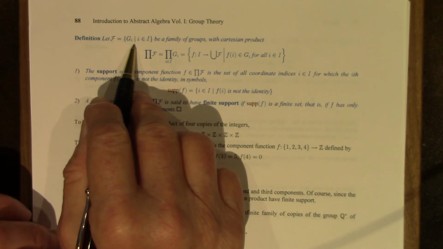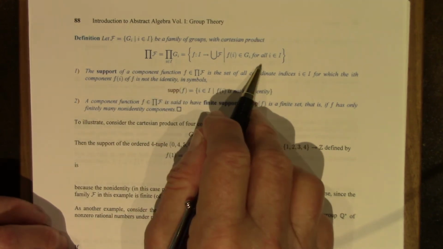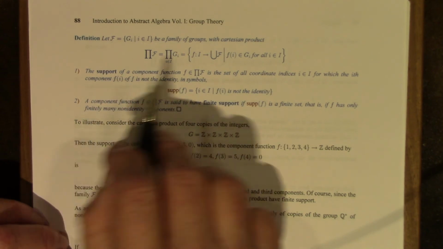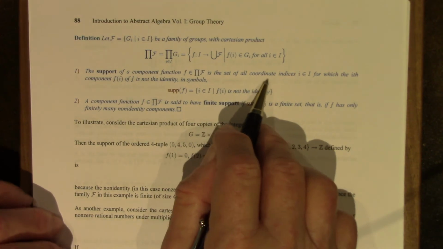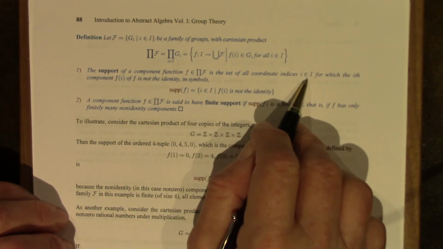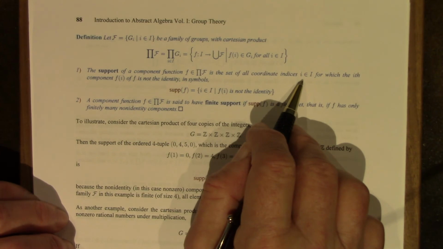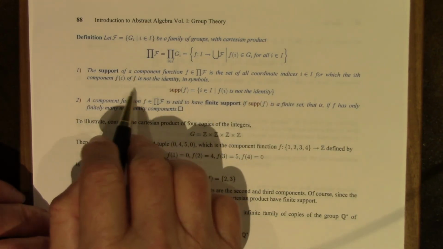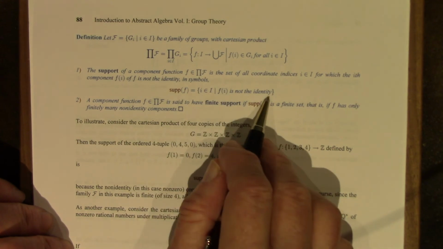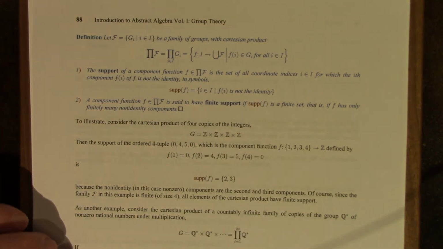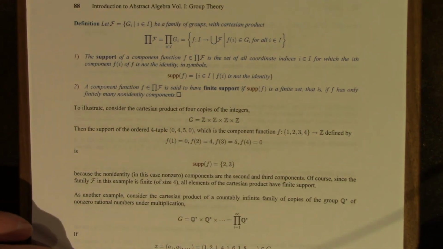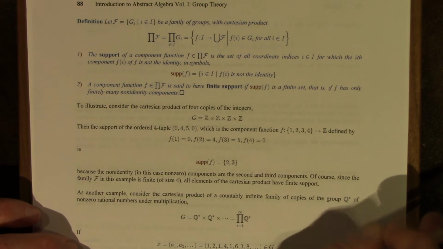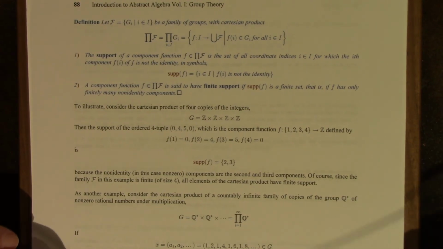F is a family of groups. Here is the Cartesian product. The support of a component function f in the Cartesian product is the set of all coordinate indices, little i, for which the ith component is not the identity. So it looks like this. And a component function is said to have finite support if the support is a finite set, or in other words, if f has only finitely many non-identity components.